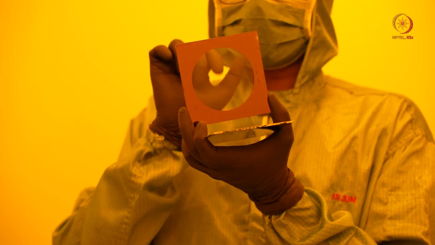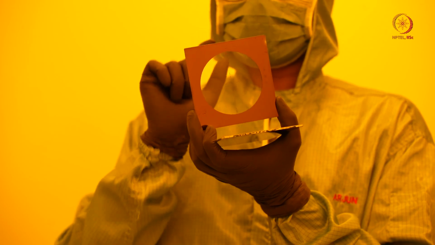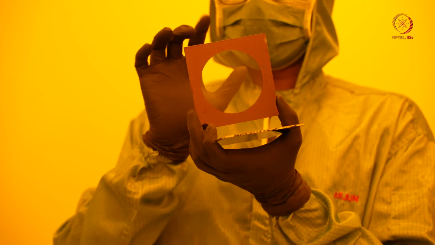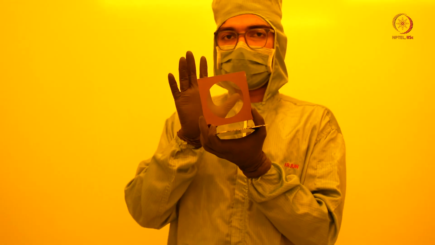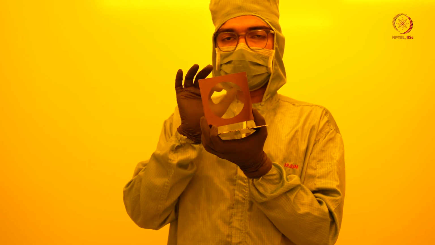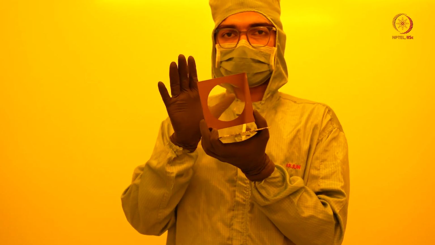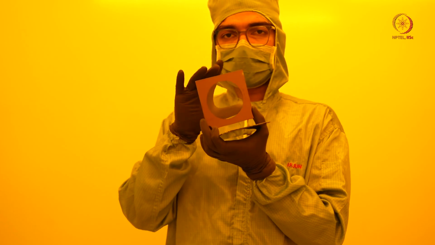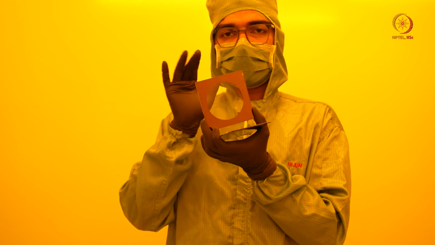Now you know that with negative photoresist, if the light falls, that area becomes hard. So wherever the transparent areas were, you will have hard photoresist, and wherever the light didn't pass, it will have soft photoresist.